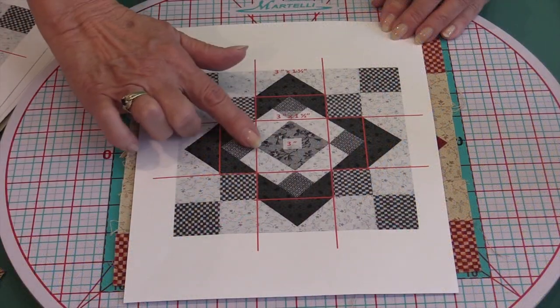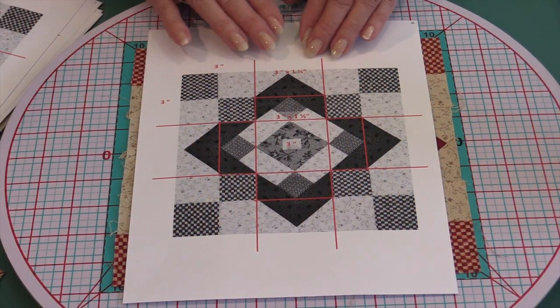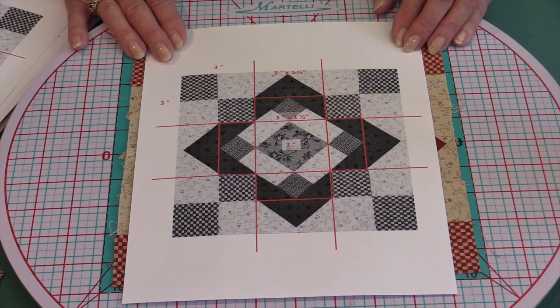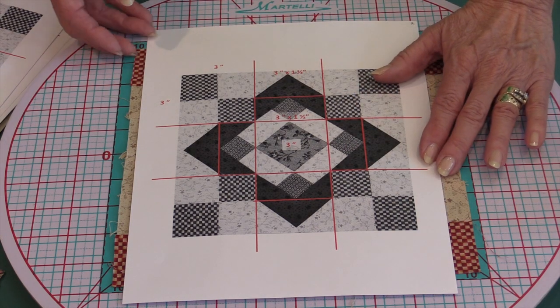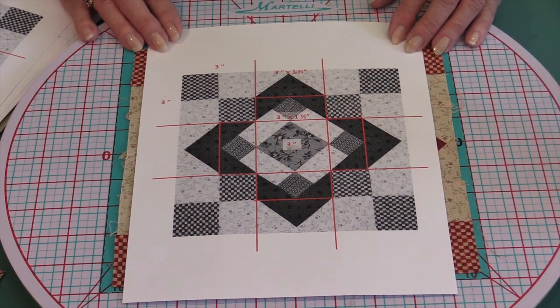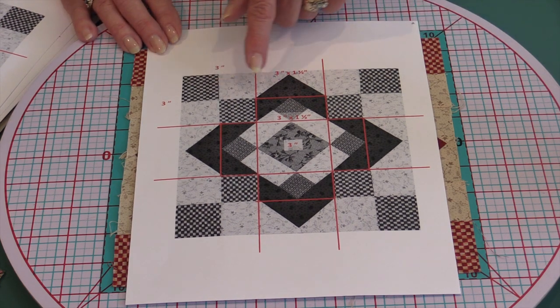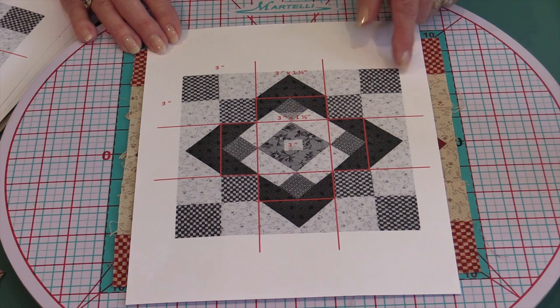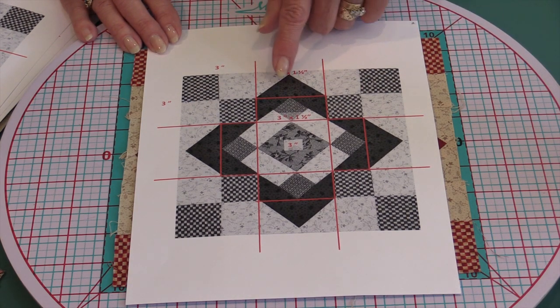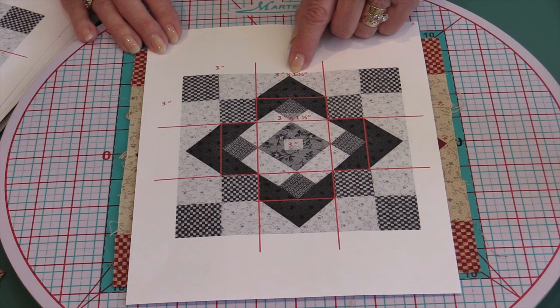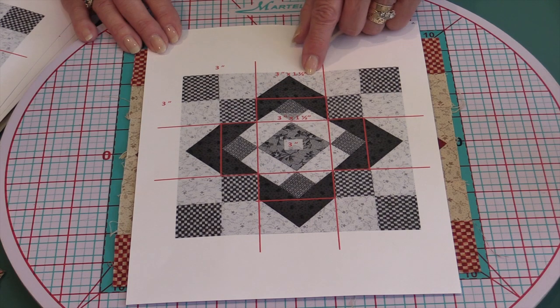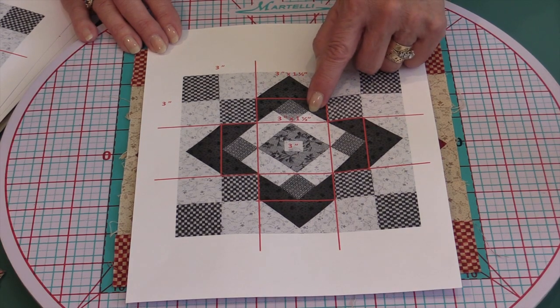So I break this down into 3 defined sections. This is a 9-inch block. So here's the hard math of this whole thing. What is 9 divided by 3? It is 3. So each of these components is going to be 3 inches. Now with the flying geese, half of 3 is 1.5. So we have a flying goose that's 3 by 1.5, a double flying goose that's 3 by 1.5.